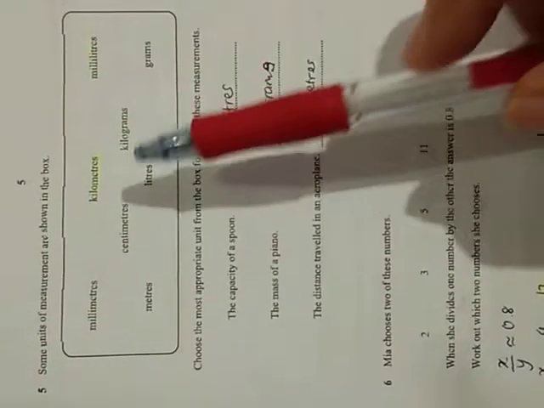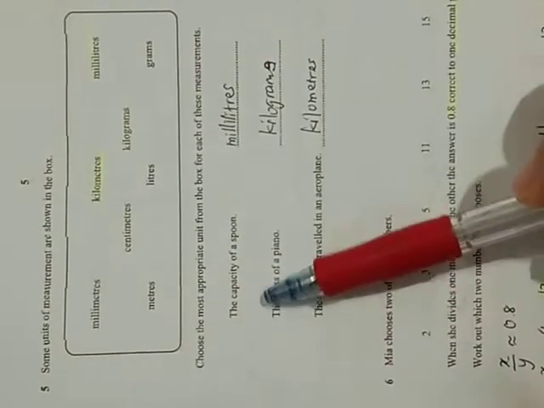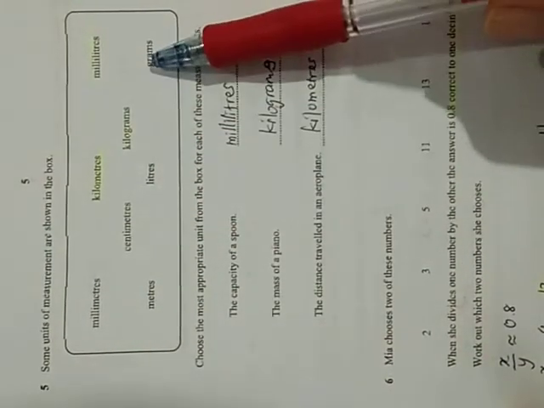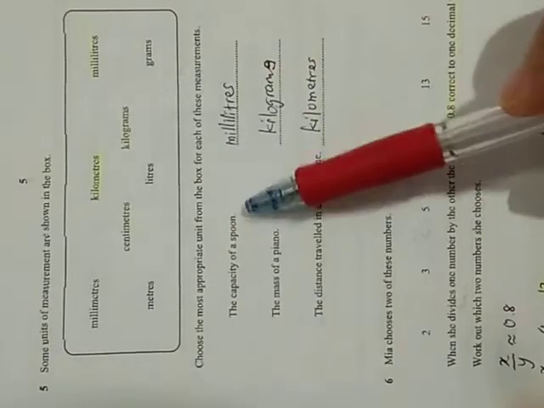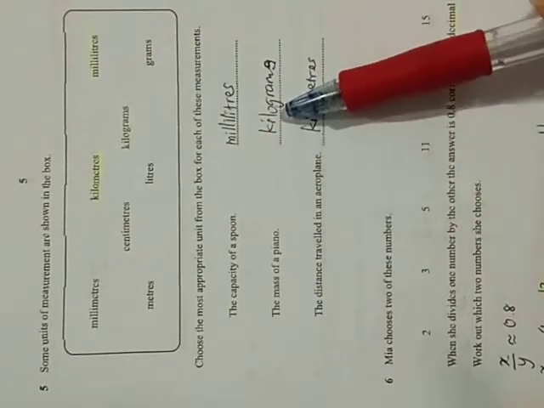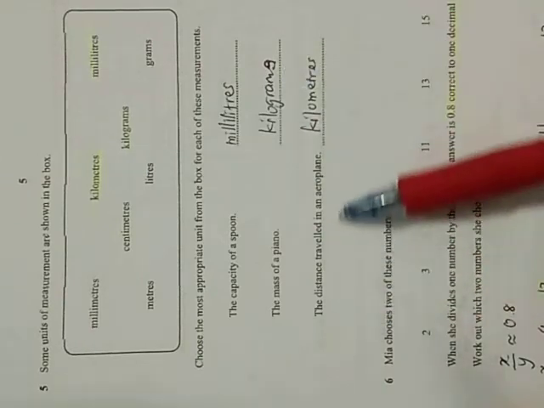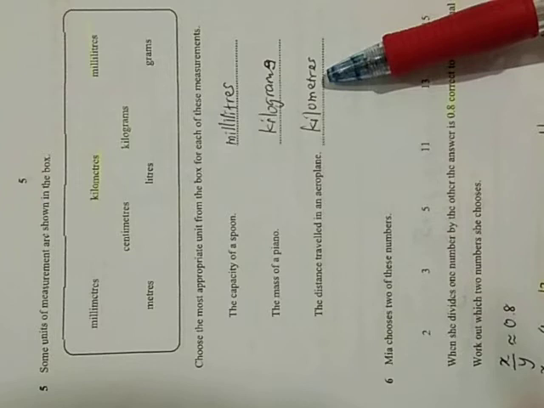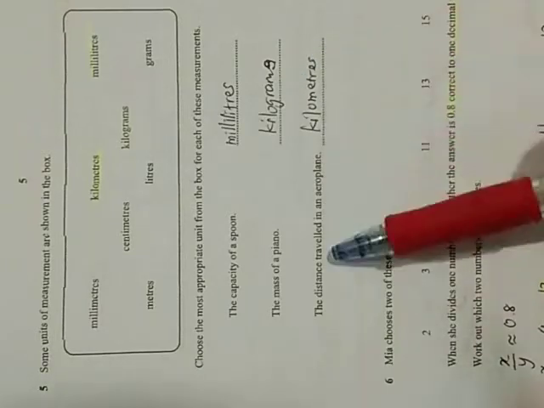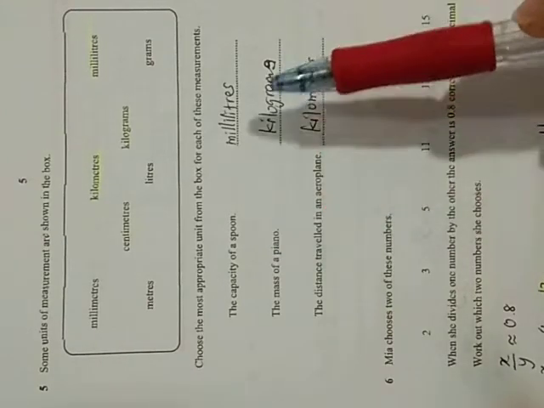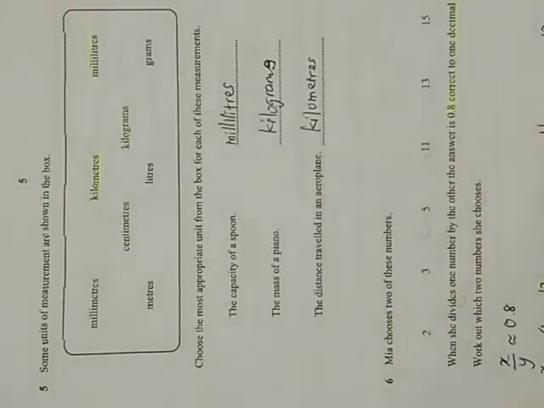Now for number 5, the capacity of a spoon. We are given a few units of measurement here. A spoon is small, so it is usually measured in milliliters. Piano in kilograms. Distance traveled in an aeroplane is in kilometers. Because it's quite a far distance, we use kilometers. And a piano is heavy, so we use kilograms. Next, we go to question number 6.